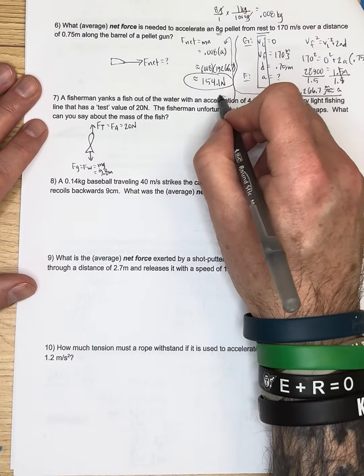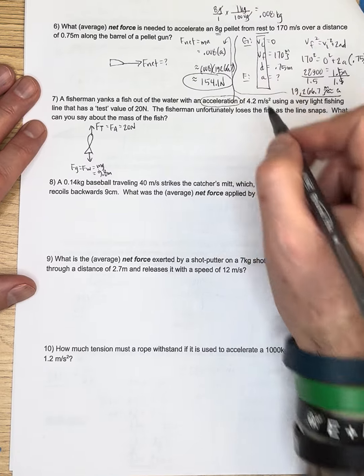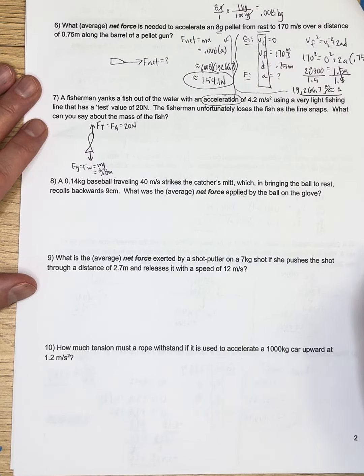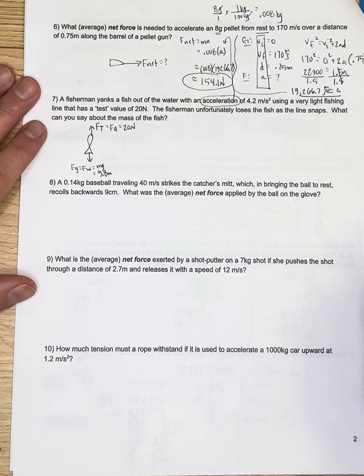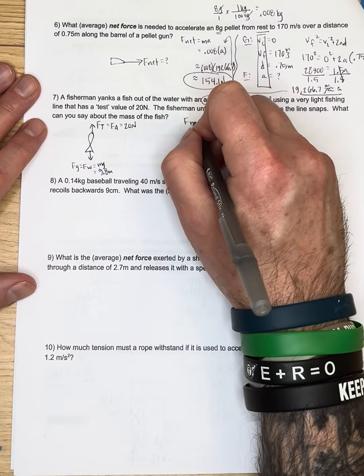And so we see the word accelerate. So the either-or test: either the object's in equilibrium, F net equals 0, or it's not, F net equals ma. We're going to use Newton's second law, F net equals ma.